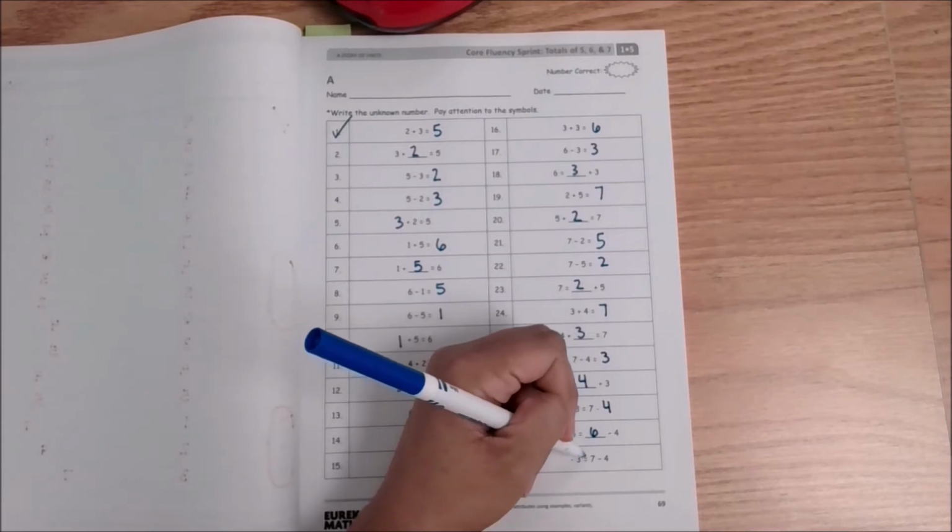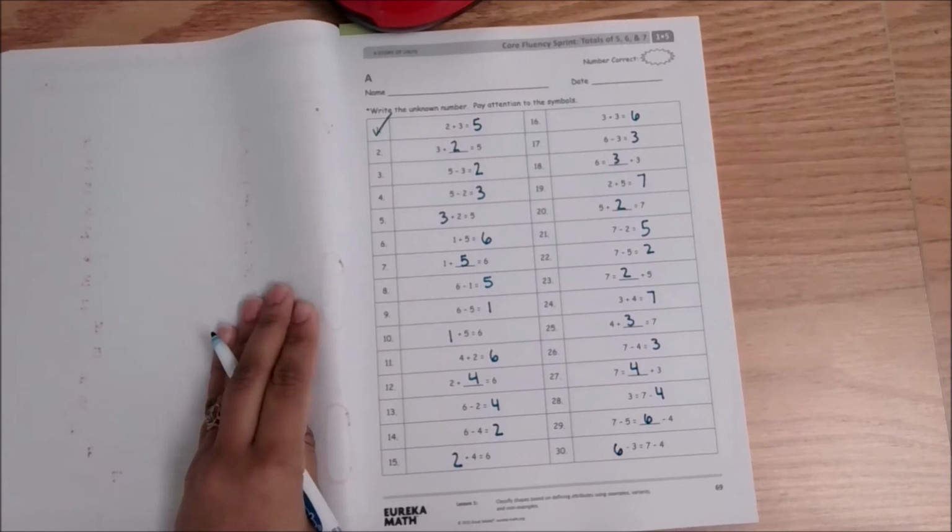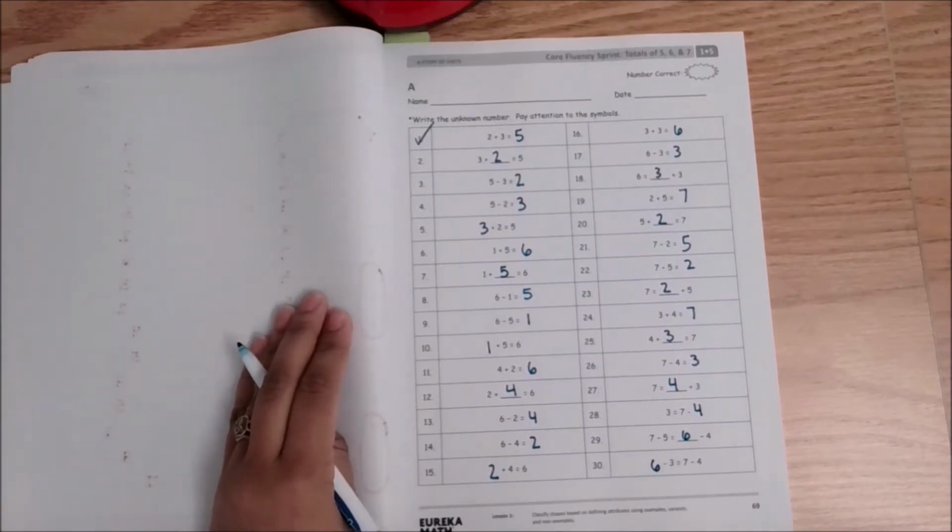Blank minus 3 is equal to 7 minus 4. 6. Excellent job.